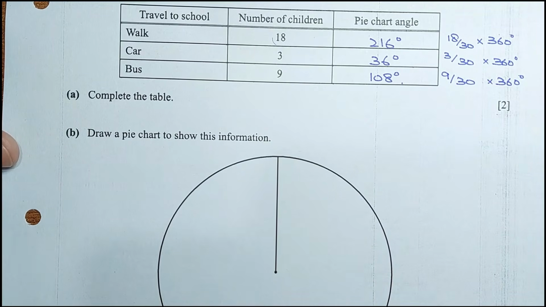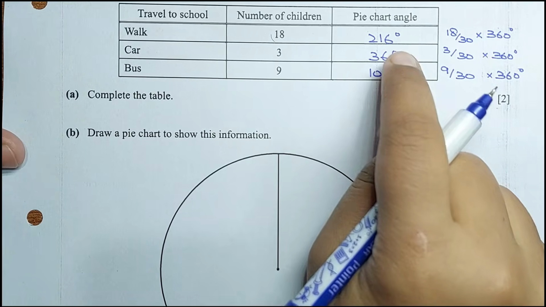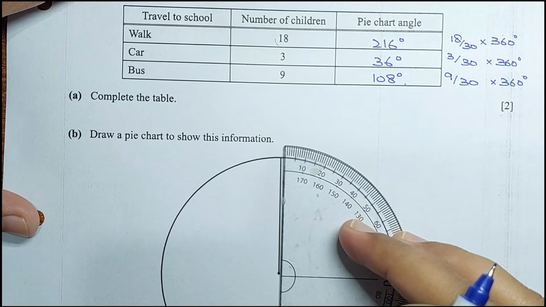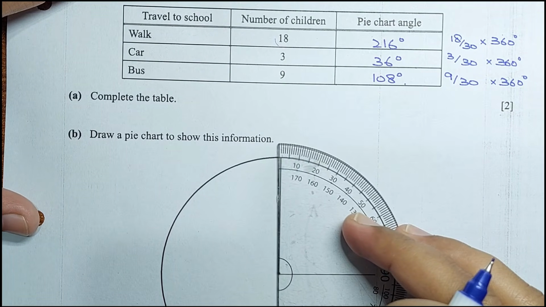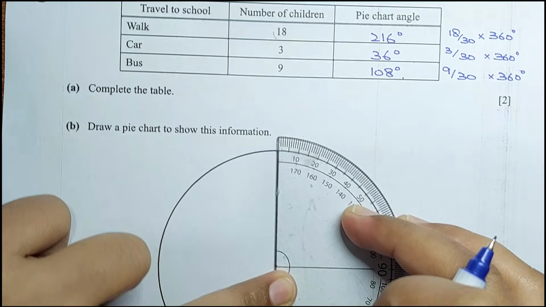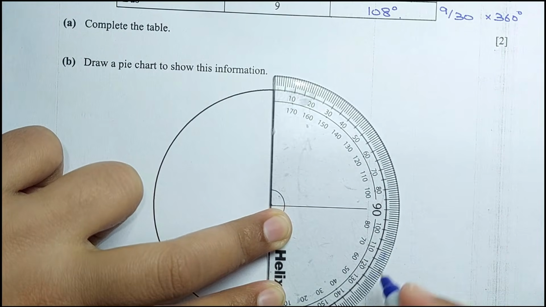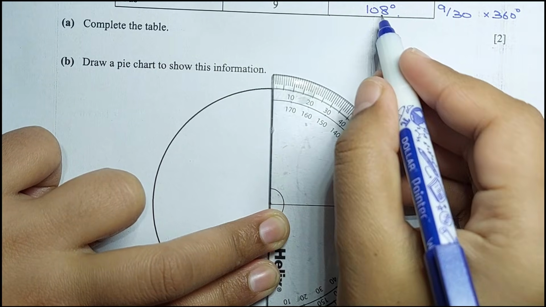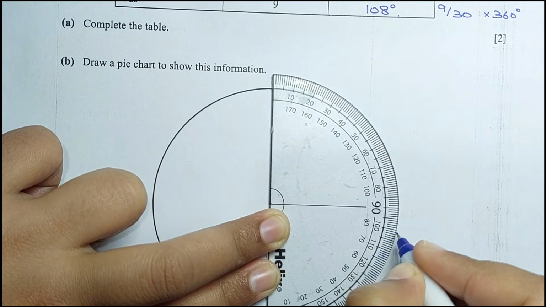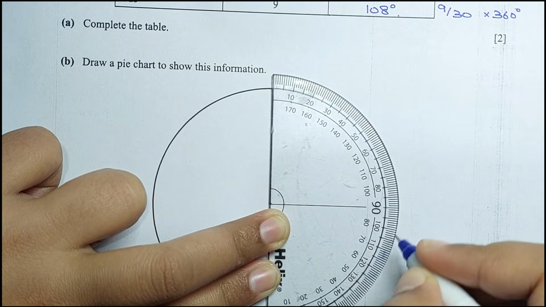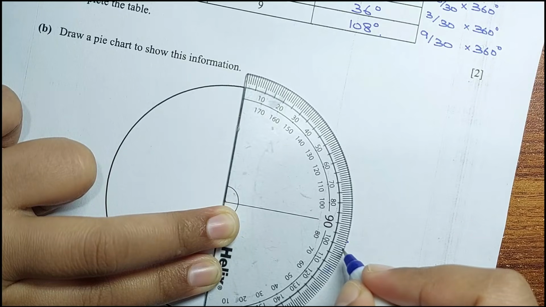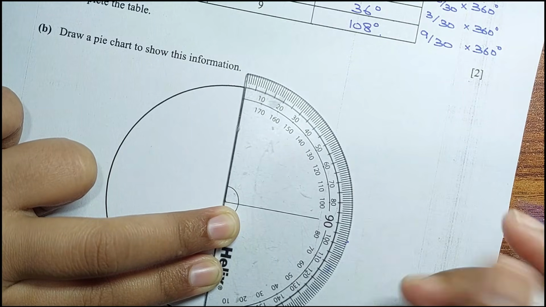All right, now let me draw the pie chart to show this information. First, 216. Let me measure where 216 is. This is a straight line, I guess. Okay, let me do 108 first. This is 90, this is 100, and 2 units before 100 is 108. Let me double check. Yes, that is 108.